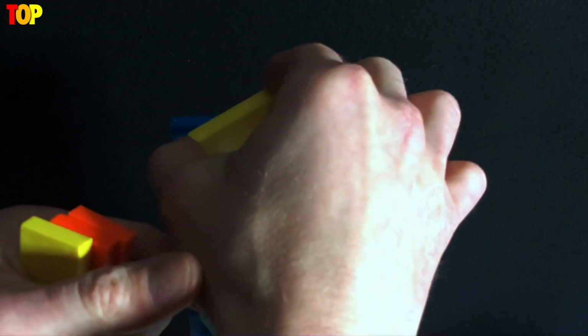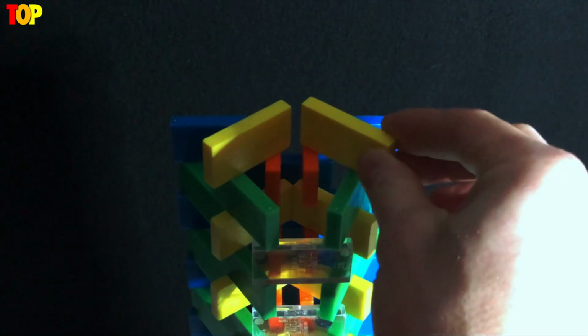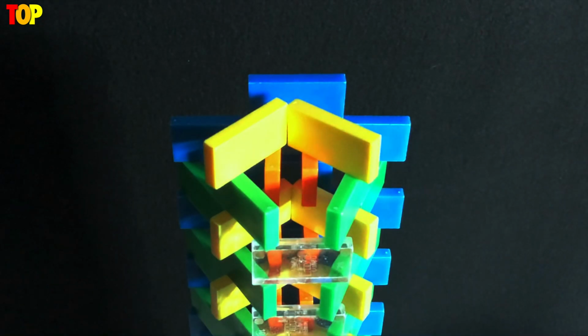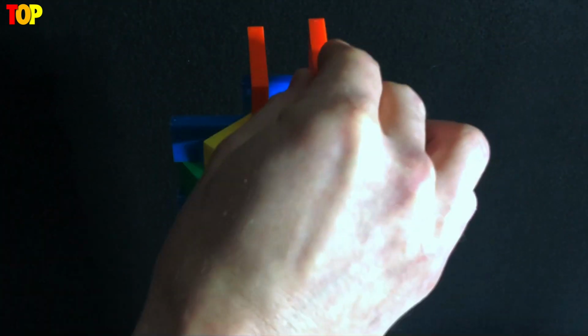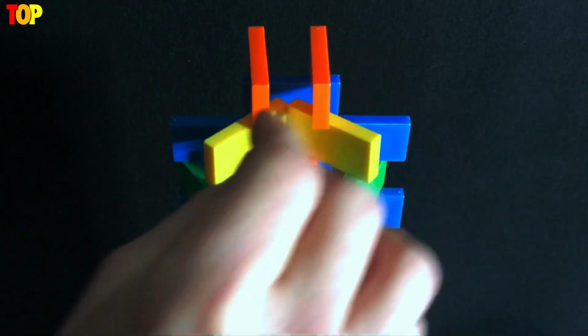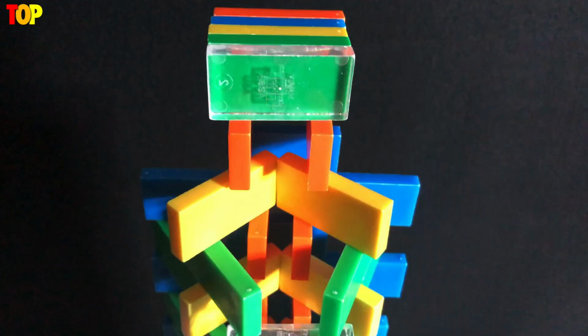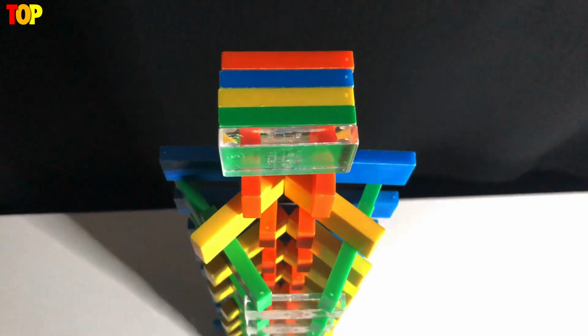The top consists of two levels of the spine without the extra pieces that do not make contact with the spine. I top off the tower with 5 dominoes. The extra weight will make the tower stronger. The tower is now complete.